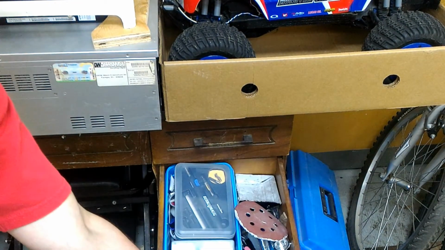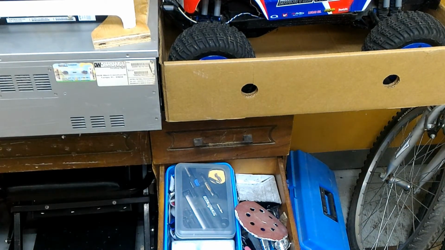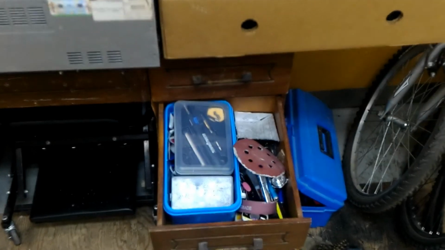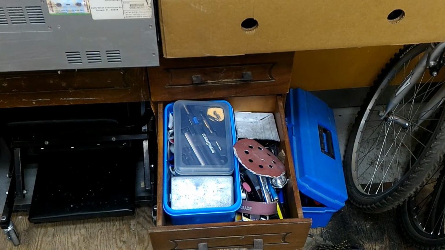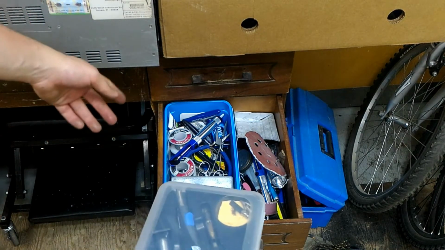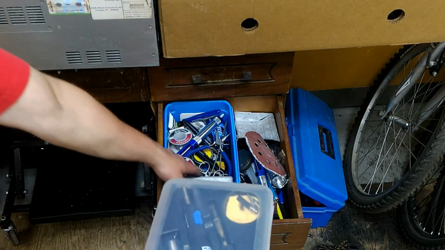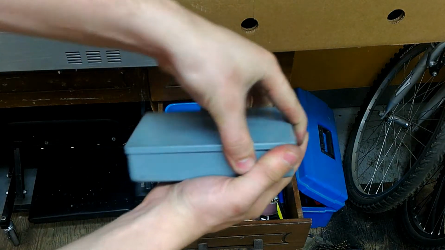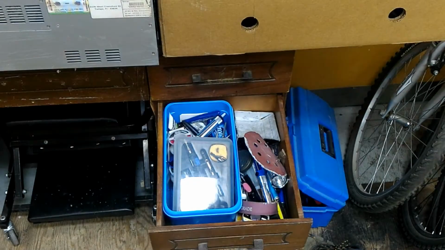Here we have another drawer. This is where I keep all of my soldering stuff. So let me move my camera. So this is where I keep all of my soldering stuff. I got my gas powered soldering iron, some solder there, all different utensils. I even got the separate metal. Oh, wrong side.